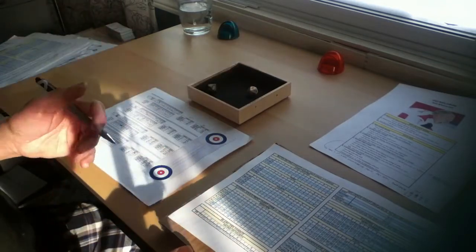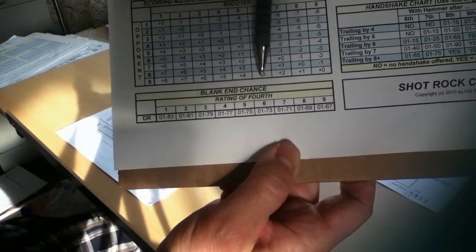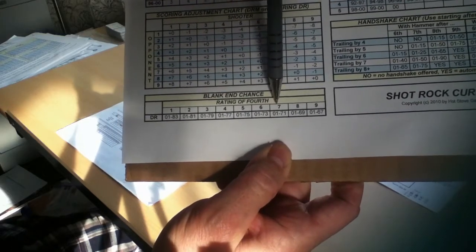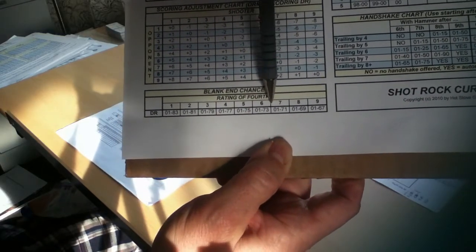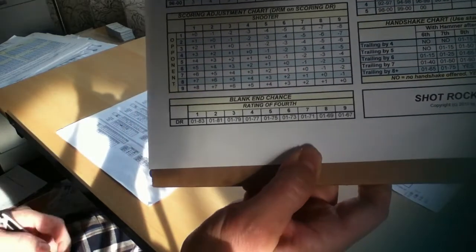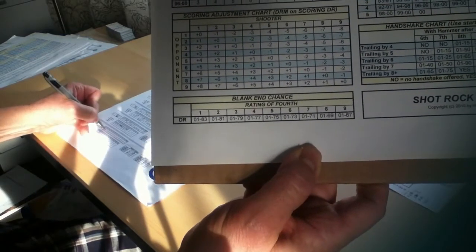The roll is 58, plus 50 is 108, and we're going to look on the blank end chance chart. And the Alberta skip is a 7. And so it's outside the blank end chance, so it's 1 to 71. So Alberta cannot blank the end, so Ontario is going to steal the 1 point.